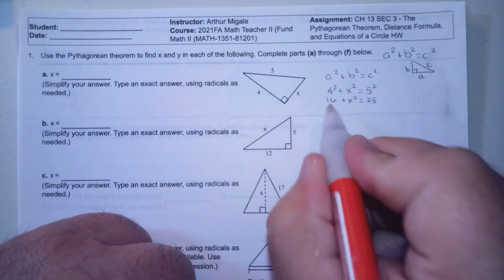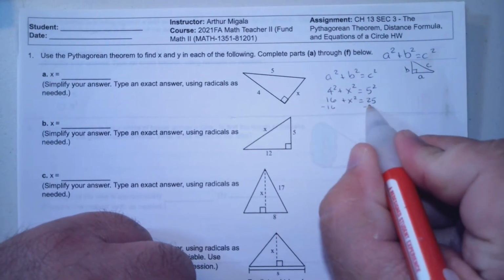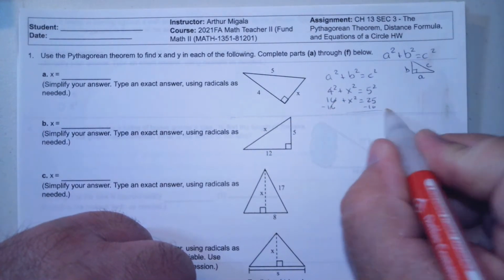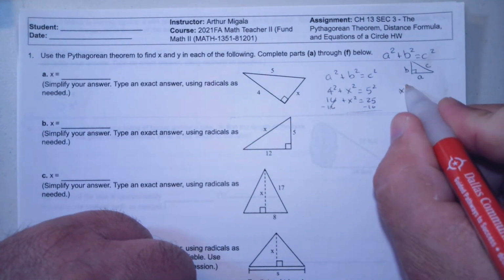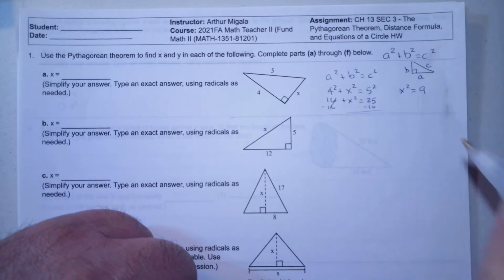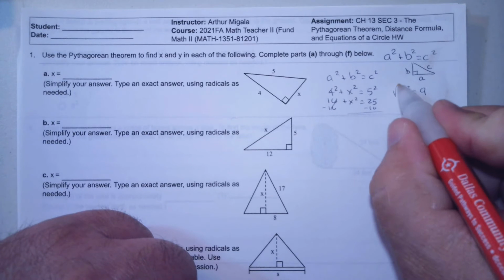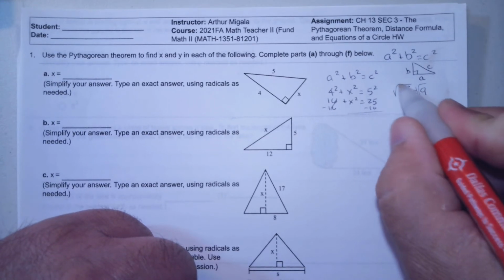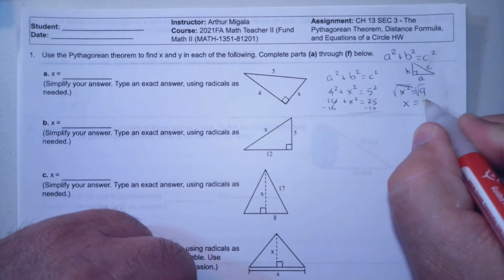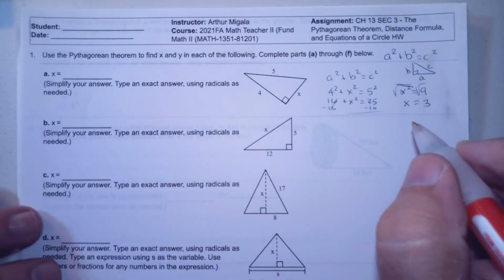Solve for x. Subtract 16 from both sides. So we have x squared equals 25 minus 16, which is 9. Square root both sides to get rid of the square. So x is equal to the square root of 9, which is 3. So the answer is 3.